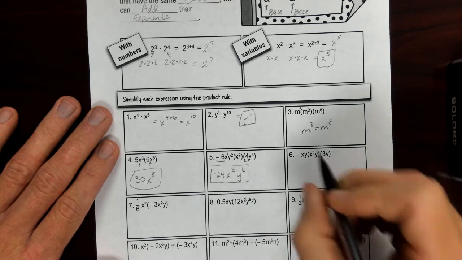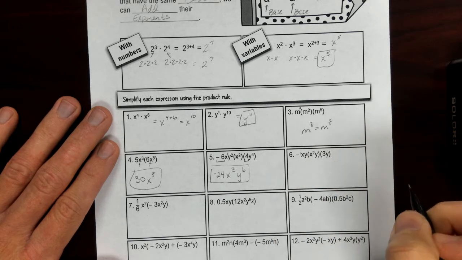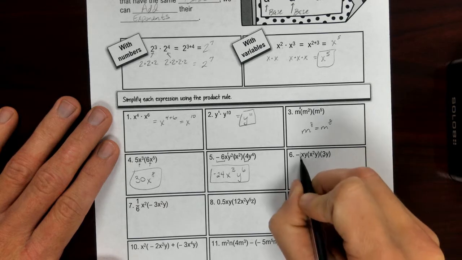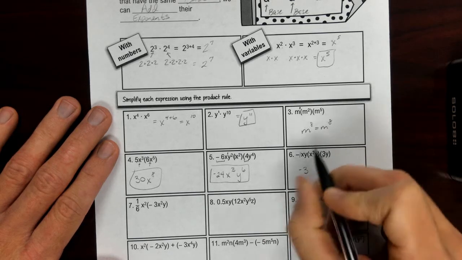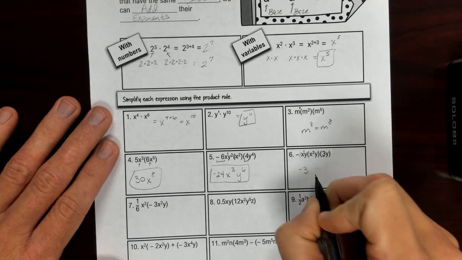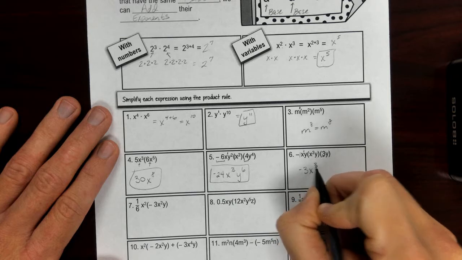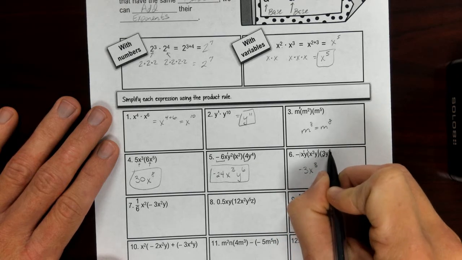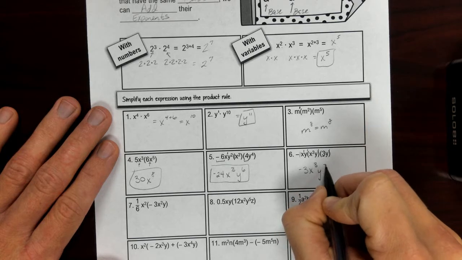Number 6, I've got a negative 1 times 3. We're multiplying coefficients, so negative 3. I've got x to the first, x squared, so that gives me x to the third. And then I've got y to the first, y to the first, y to the first, y cubed.